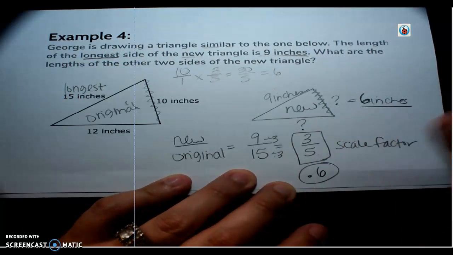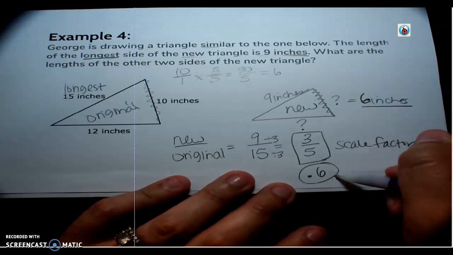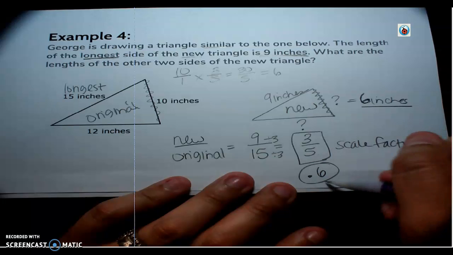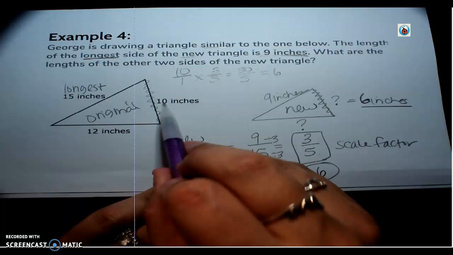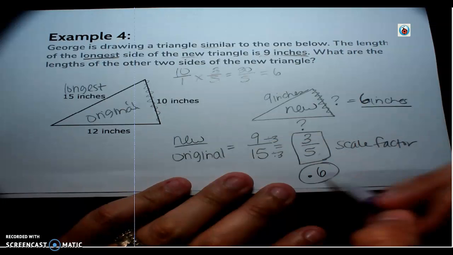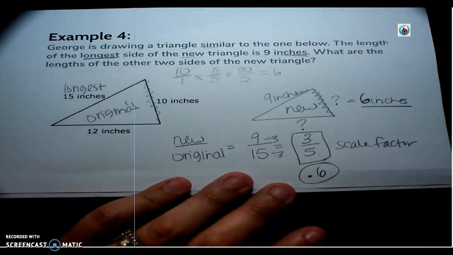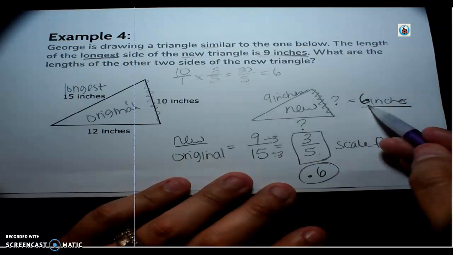So if I was to turn 3/5 into a decimal, it would be 0.6. So what that means is I can actually take my numbers and just multiply them by 0.6 instead of multiplying by 3 over 5. So for example, if I took that 10 that I just did right now and I multiplied it by 0.6, it's going to give me 6.0, which is the same thing as 6 inches.